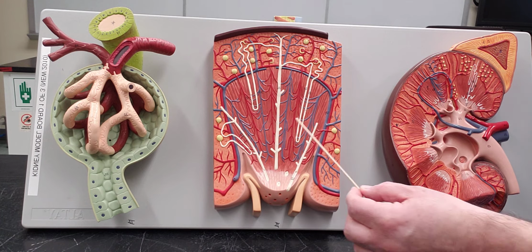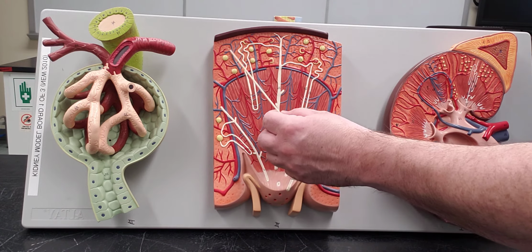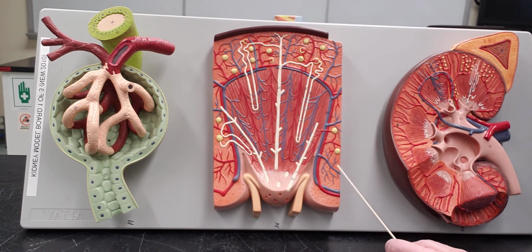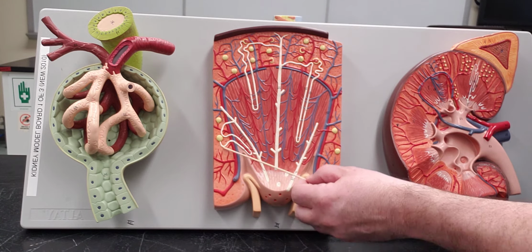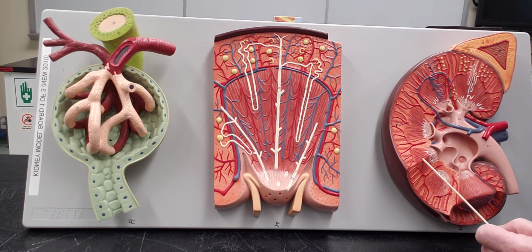Okay. Now, also, if we look over here in this model, since I'm over here already, we have here a lobe. So a renal lobe will consist of the cortex and the medullary region of the kidney. Okay. We have the renal columns. These columns are present between the pyramids in the medullary region.